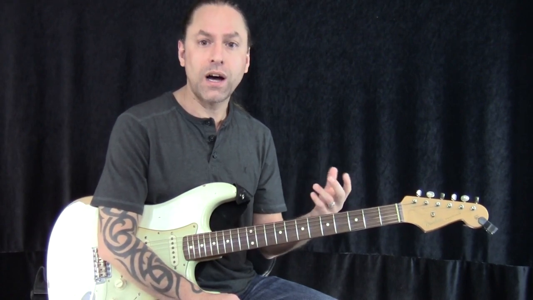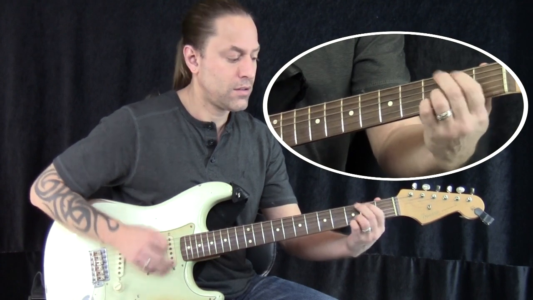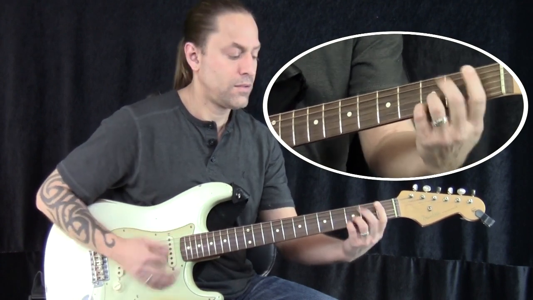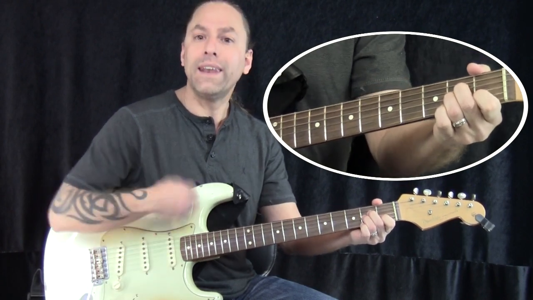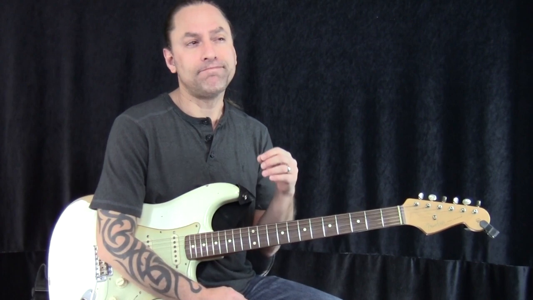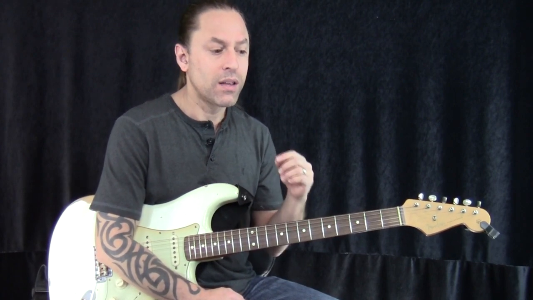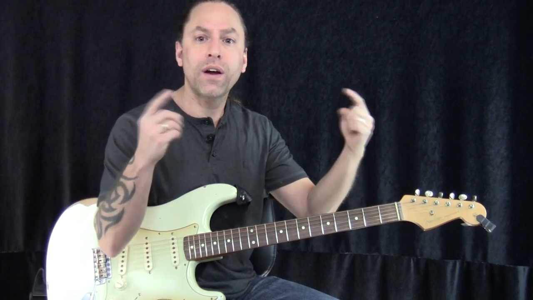If I start on the 6th chord, which is A minor, now I'm in the key of A minor, okay? And we'll get to the names in just a second as well. So what happens is the 1 chord and the 6th chord are very similar to each other.